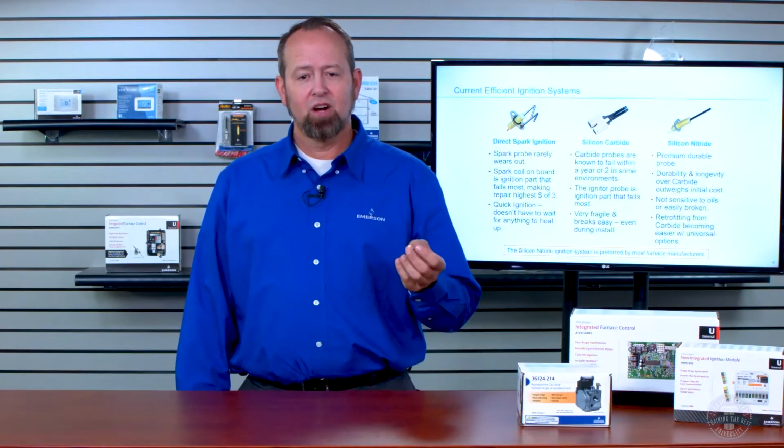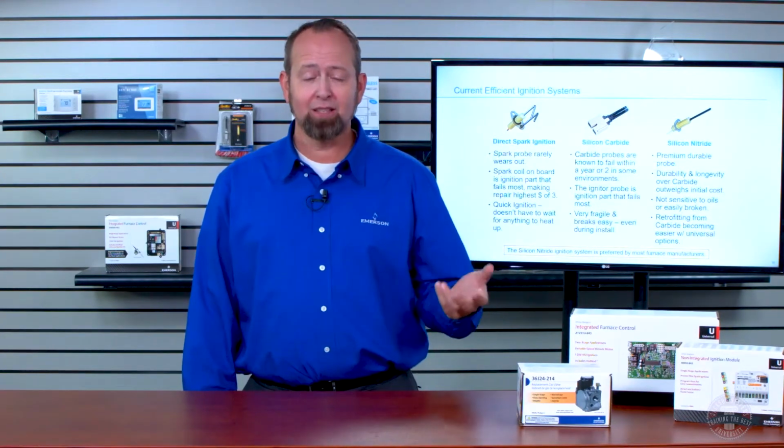It's easy to break, and it can be broke while it's installed, or it can be broke at any time when a repair is being done and it would happen to get hit or knocked. The probe itself is the part that fails, making it a less expensive option for repair versus the spark ignition.